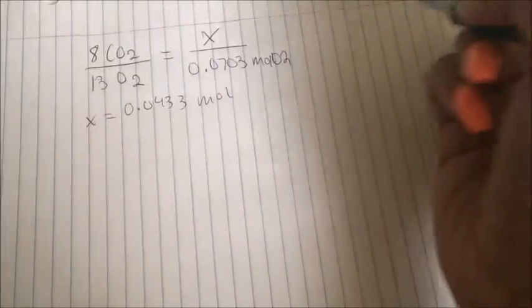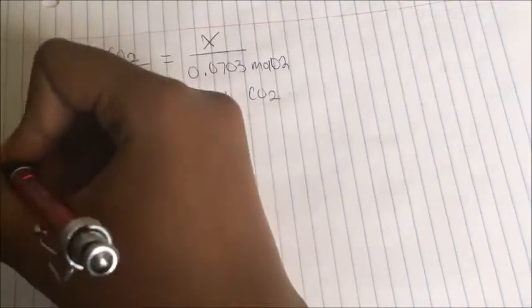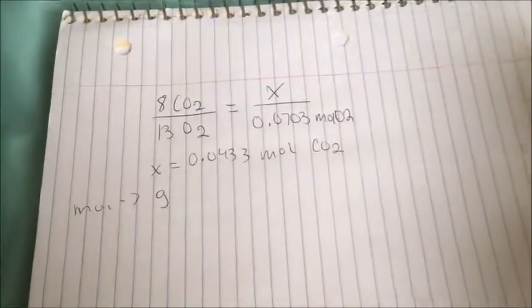Okay, so X equals 0.0433 moles after we do our cross multiplication. So we have 0.0433 moles of CO2. So now we convert moles to grams.